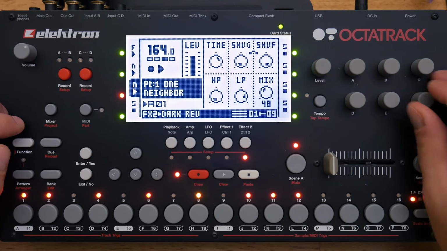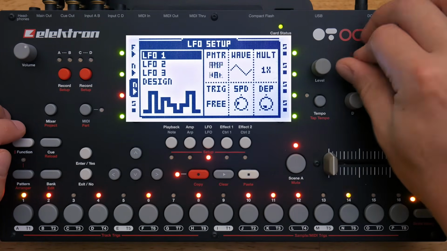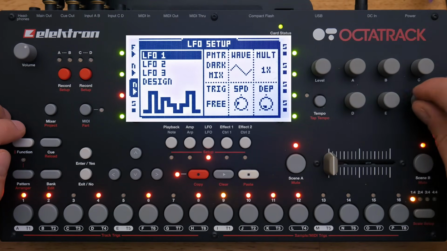Similar to the flanger, I don't want the dark reverb to simply be a static processor, and I'm particularly interested in p-locking and modulating the time and mix parameters.